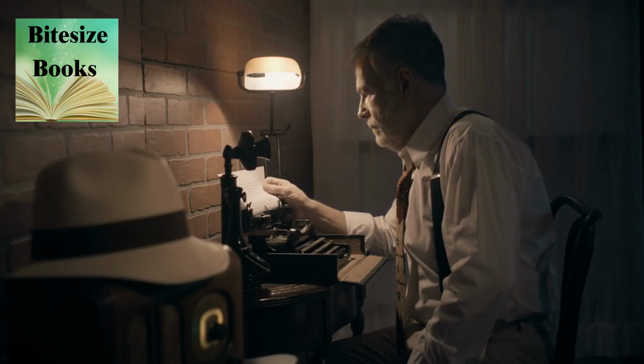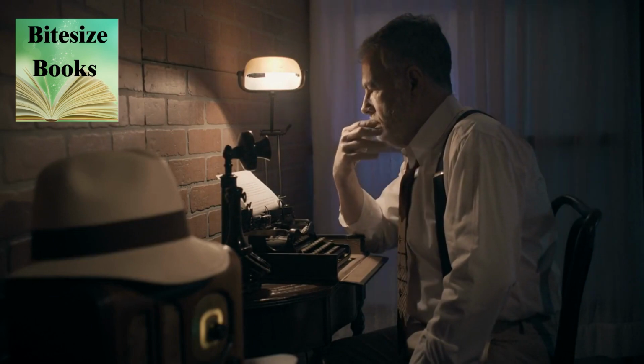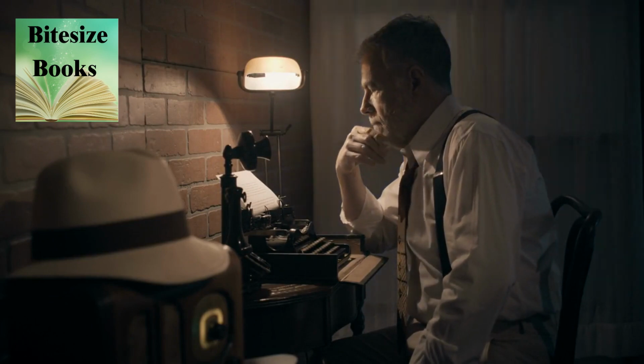For Whom the Bell Tolls is widely regarded as one of Hemingway's greatest works, praised for its rich character development, profound themes, and evocative prose.